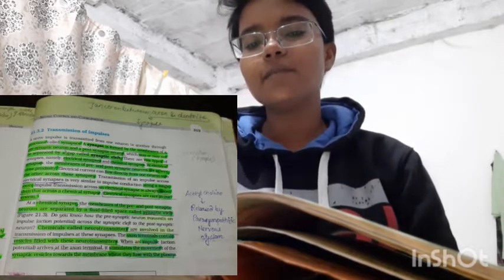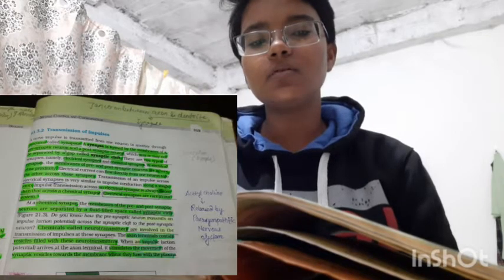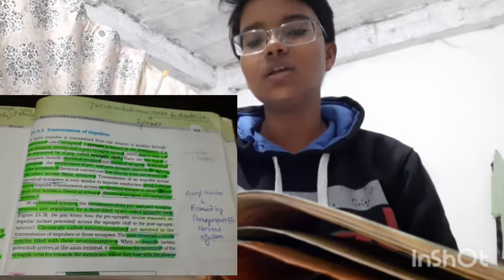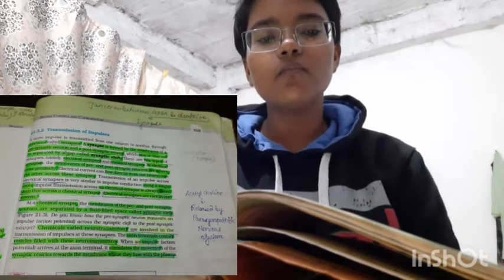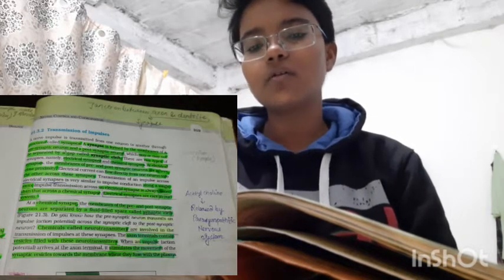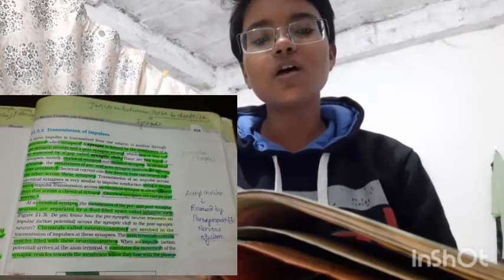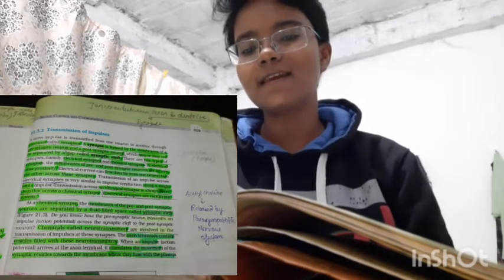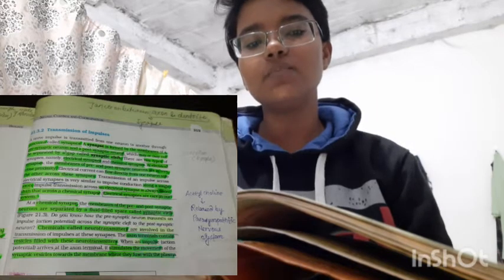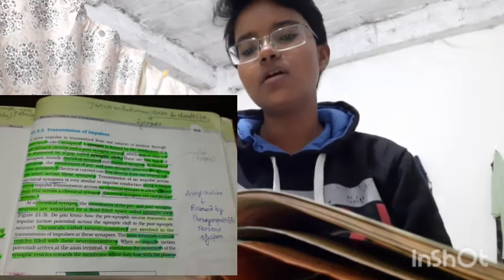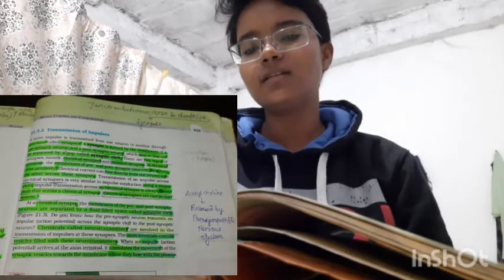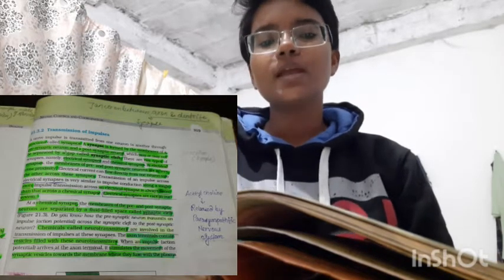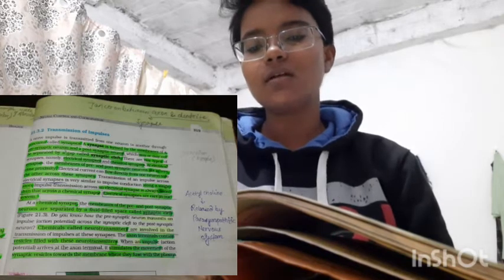At an electrical synapse, the membranes of pre- and postsynaptic neurons are in very close proximity. Electrical currents can directly flow from one neuron into the other across these synapses. Transmission of an impulse across electrical synapses is very similar to impulse conduction along a single axon. Impulse transmission across an electrical synapse is always faster than across a chemical synapse. Electrical synapses are rare in our system.